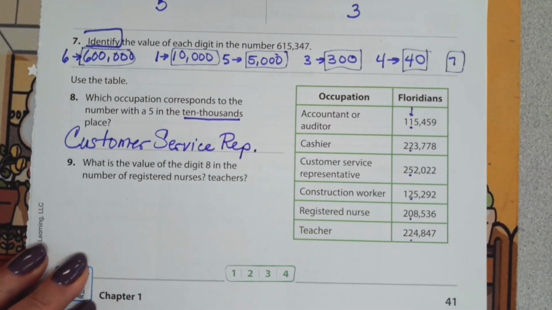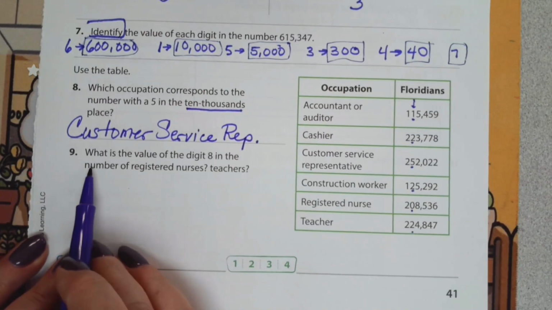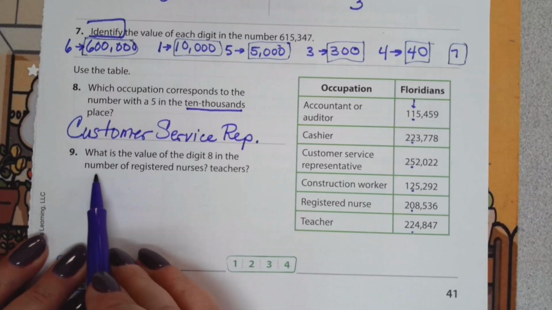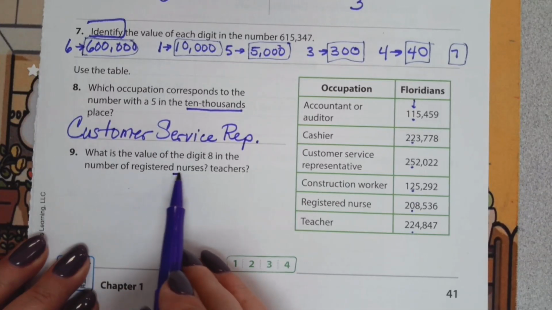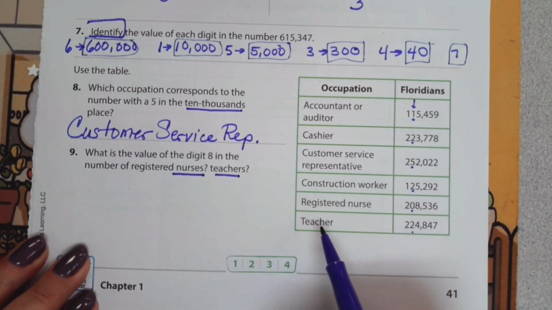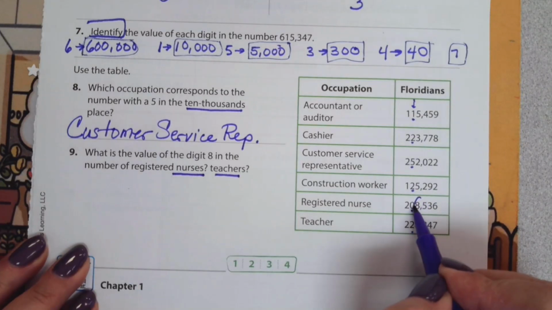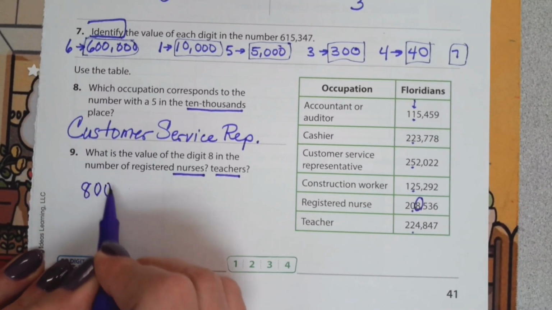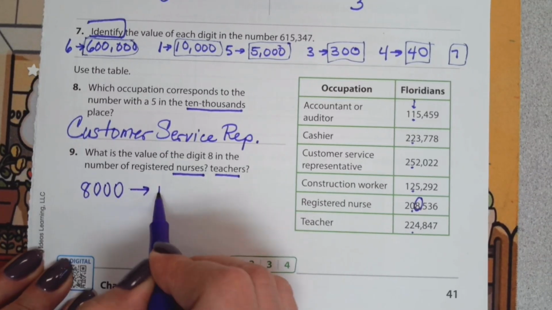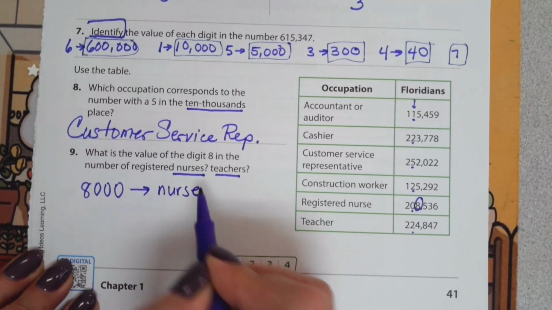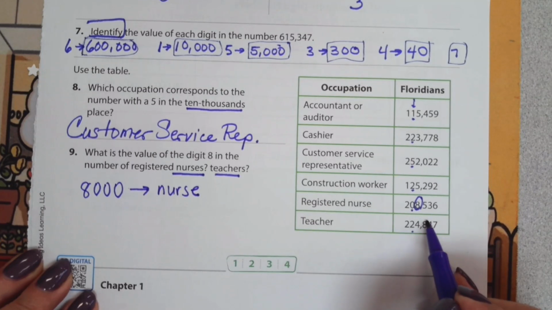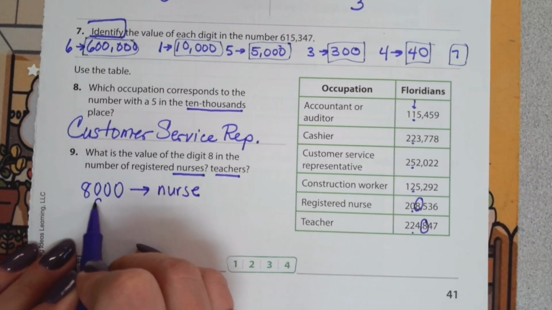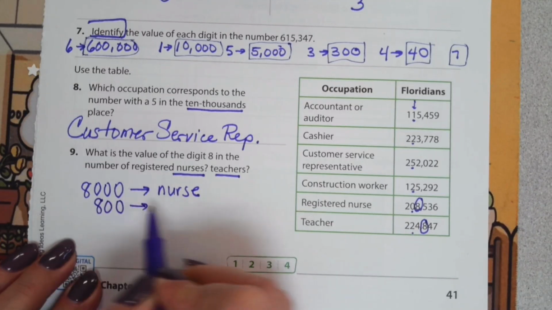Okay. Number 9. What is the value of the digit 8 in the registered nurses and teachers? So in the registered nurse, here's the 8. What is that value? 8,000. So I'm going to put 8,000 nurse. Now I look for the teacher. The 8 is in the hundreds place. So 800 teachers.